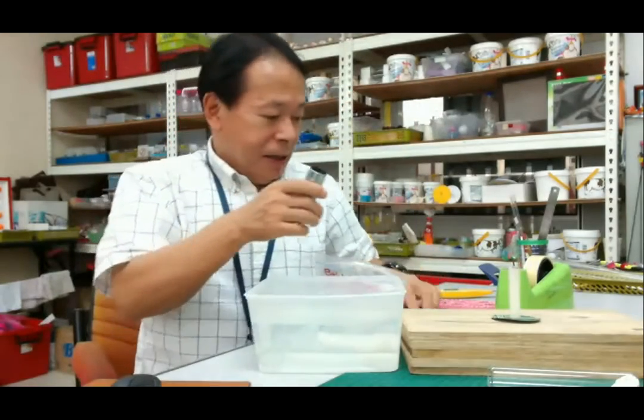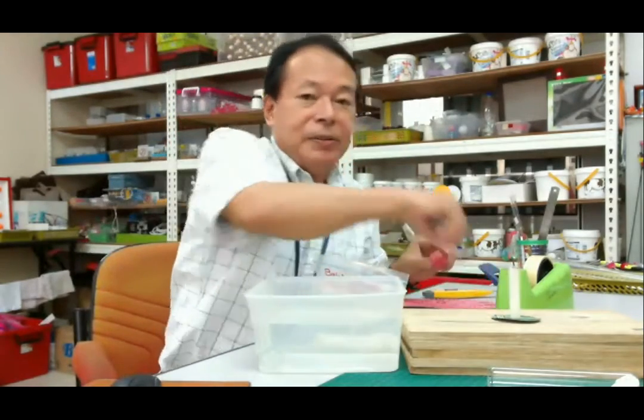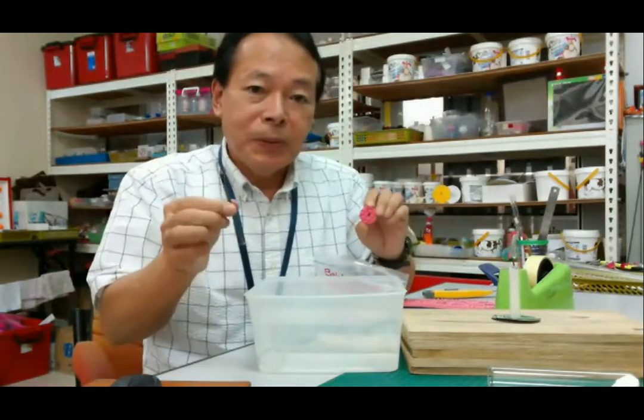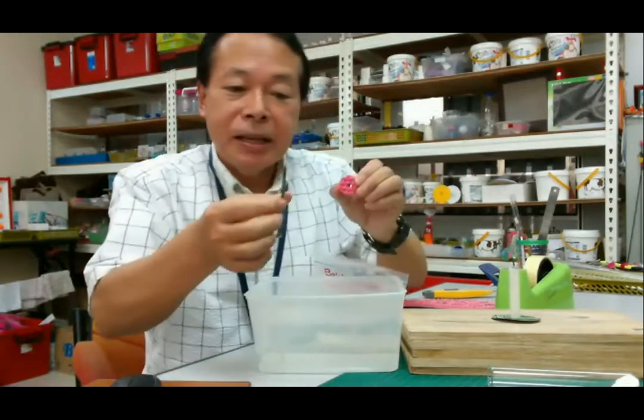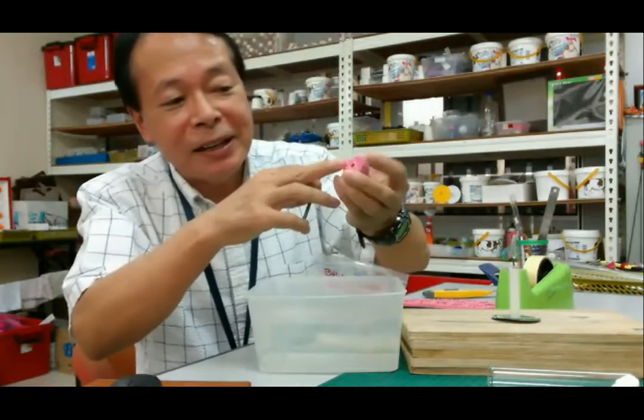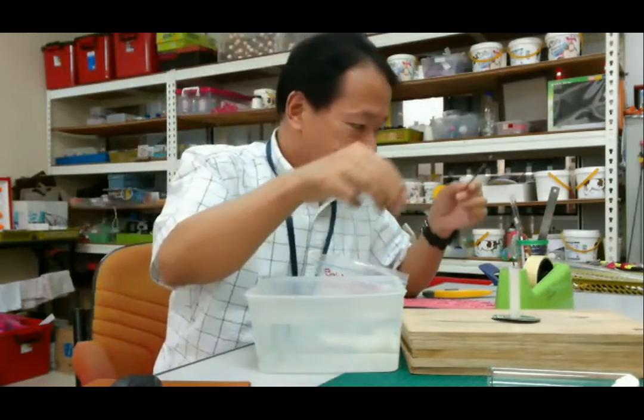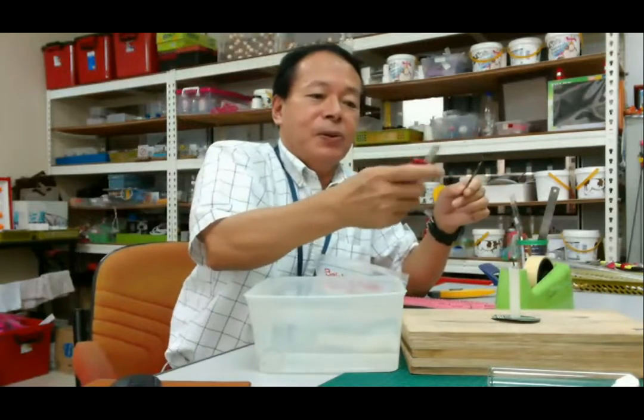Okay. Then we have to make a small hole. And this is very easy to make a hole.